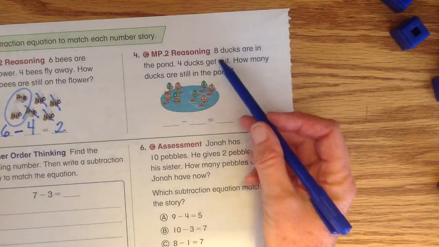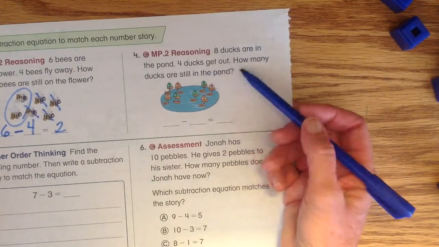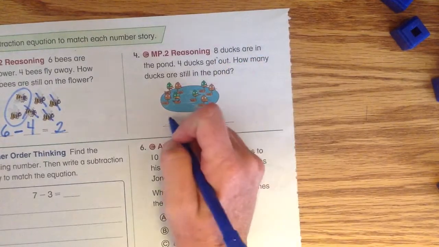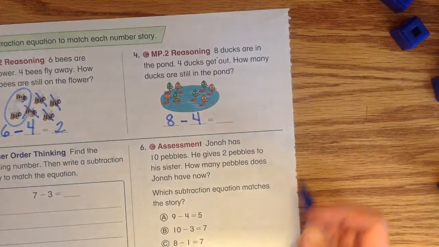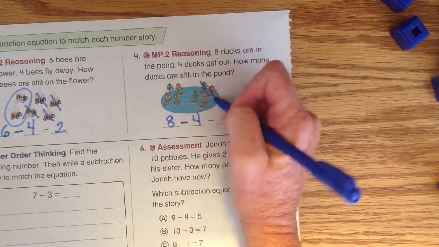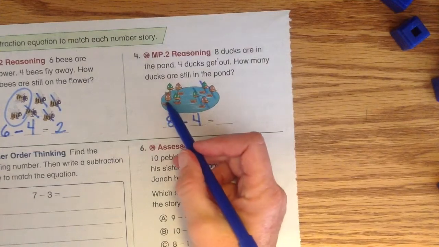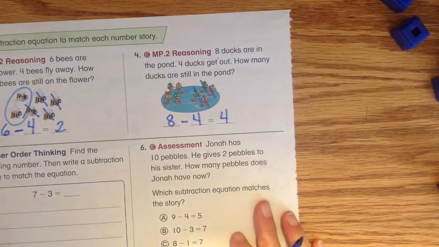Number 4. 8 ducks are in the pond. 4 ducks get out. How many ducks are still in the pond? So we started with 8. Take away the 4 ducks that get out. I'm going to cross them off. 1, 2, 3, 4. How many ducks are still in the pond? 1, 2, 3, 4. So 8 take away 4 equals 4.